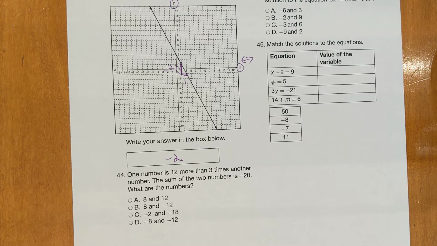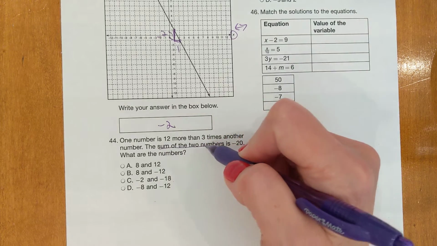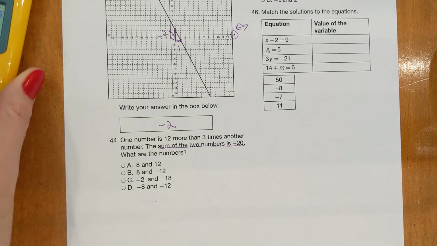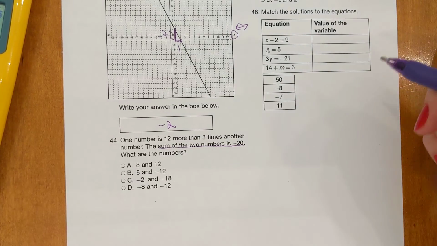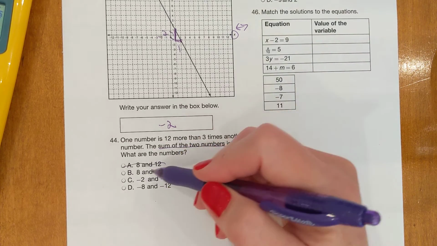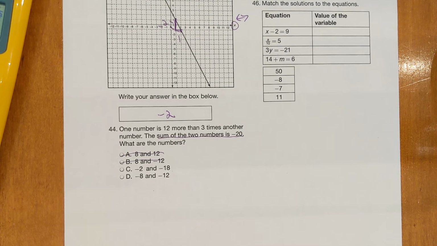One number is 12 more than 3 times another number. The sum of the two numbers is negative 20. What are the numbers? Well, they said the sum of them is negative 20. Again, take a guess at it. All right, and so if the sum of them is negative 20, the sum means when they're added together, well, these add to positive 20 and this adds to negative 4. So that makes it either C or D. And then from there you can kind of think about which two would make the most sense.